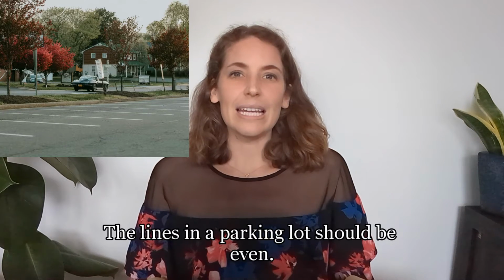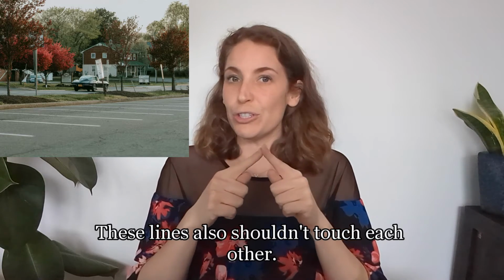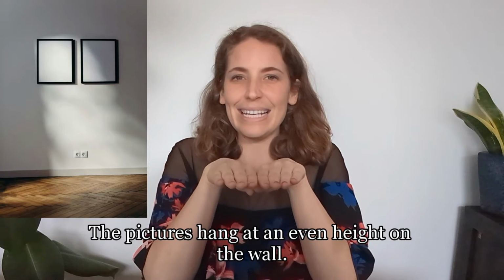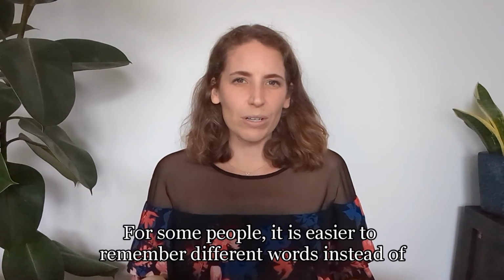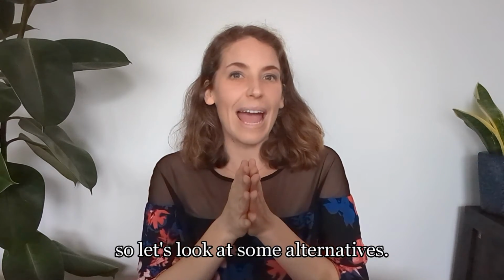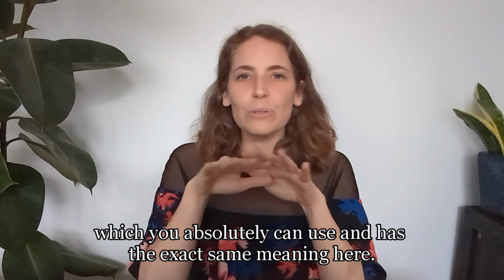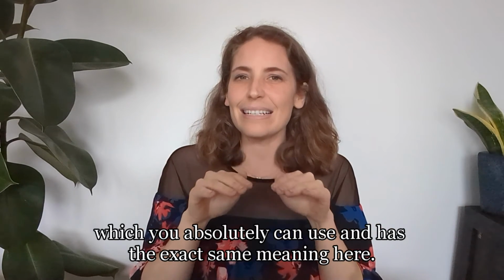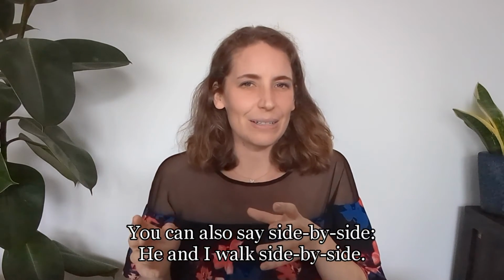The lines in a parking lot should be even. These lines also shouldn't touch each other. The pictures hang at an even height on the wall. For some people, it is easier to remember different words instead of even for all of these definitions. So let's look at some alternatives. So we had parallel, which you absolutely can use and has the exact same meaning here. You can also say side by side.